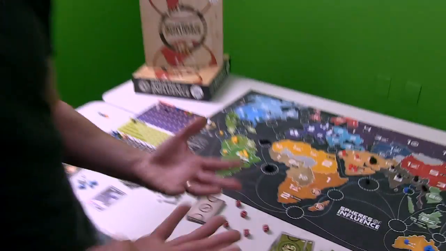Okay, now I want to begin to show you combat with special dice, and this is going to be one of the main factors of the game. So let's go ahead and take a look at that.